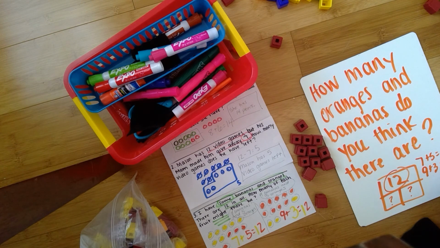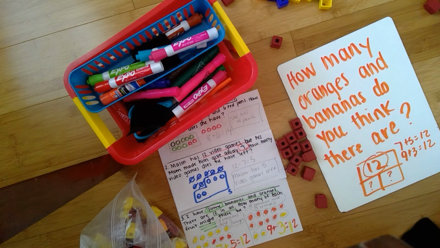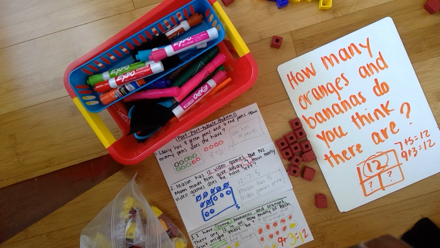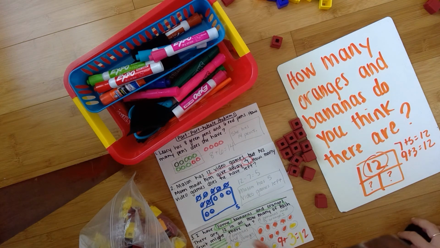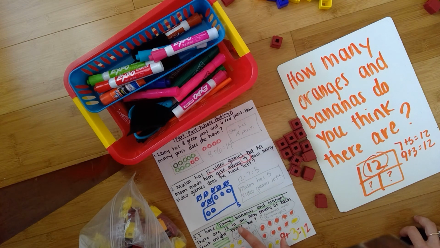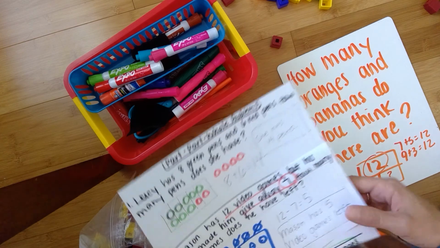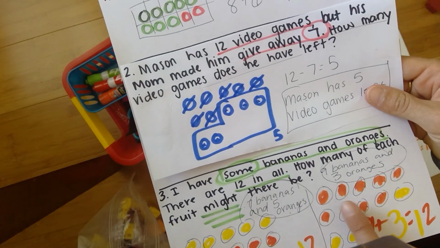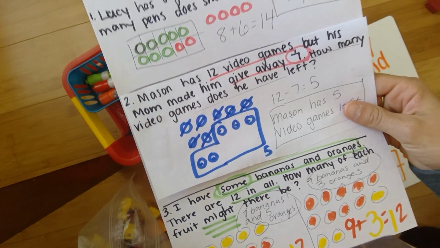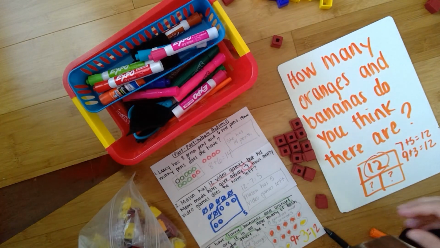We've done this a lot in class. So that's what you're gonna do. It's your response. It's optional, but I would love to hear back from you and see you're practicing on this where you get to decide. But the only rule is it has to equal 12. Okay? I want to see a picture, a number sentence, and then you writing the answer. How many bananas? How many oranges did you say there might be? Okay? Alrighty. I will see you next time.